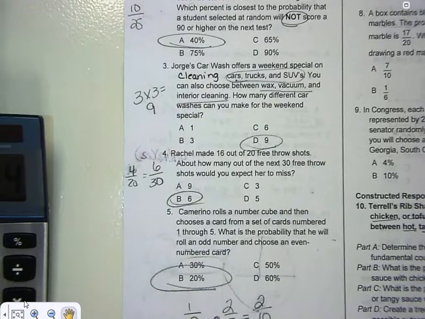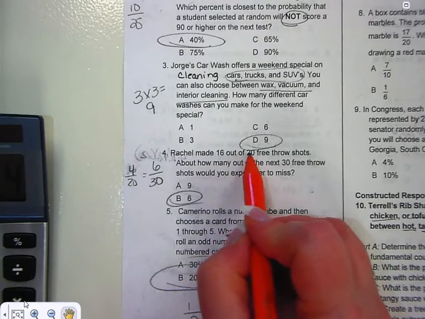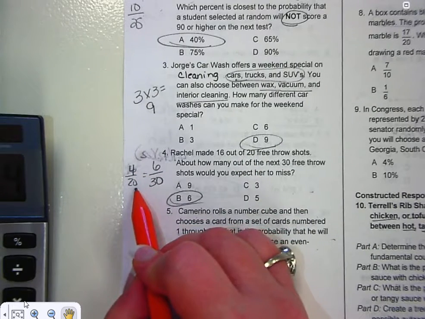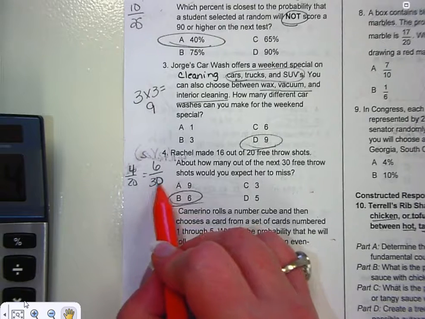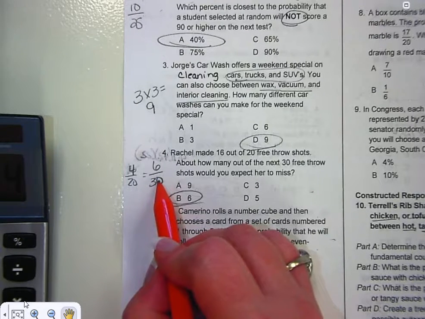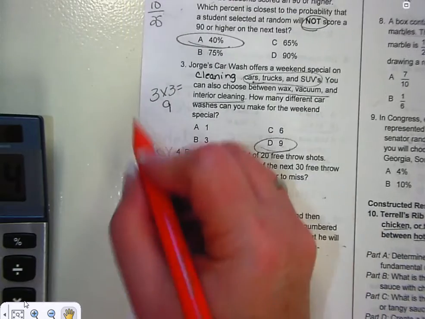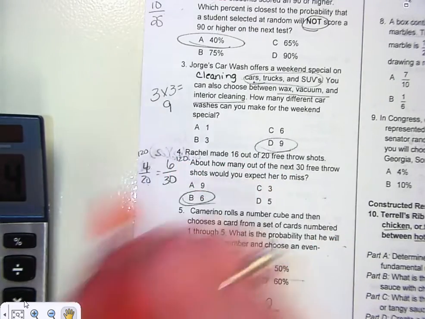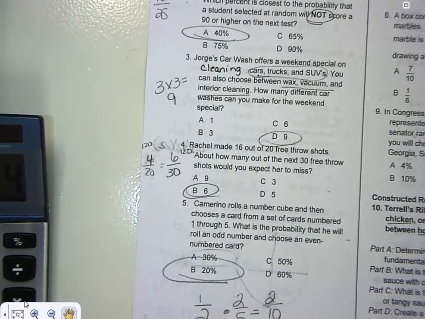Number 4, Rachel made 16 out of 20 free throw shots. About how many of the next 30 would you expect her to miss? So first I had to decide if she made 16 out of 20, how many did she miss out of 20? She missed 4 out of 20. So out of 30, how many would you expect her to miss? So 30 times 4 is 120. 120 divided by 20 is 6. I would expect her to miss 6.